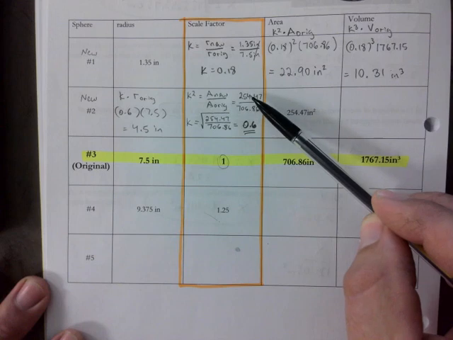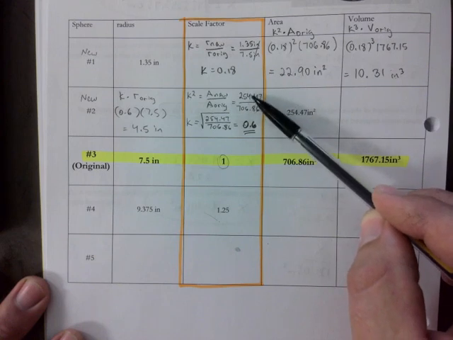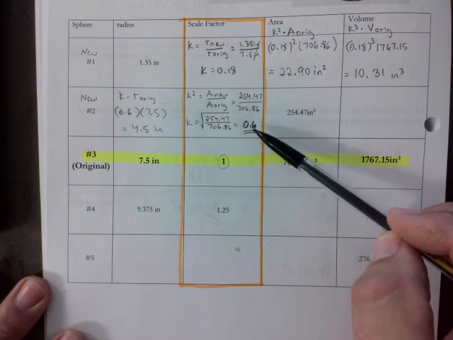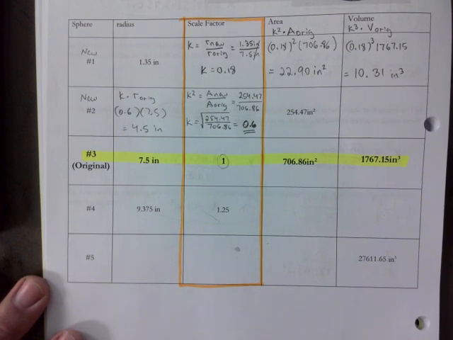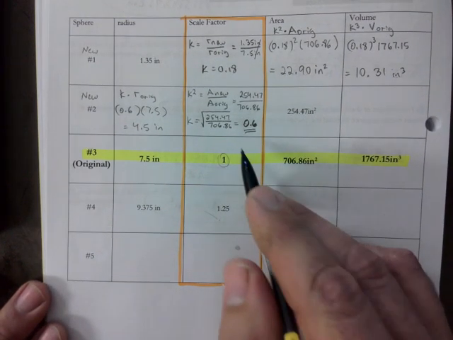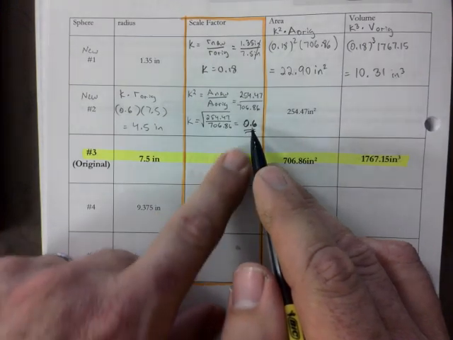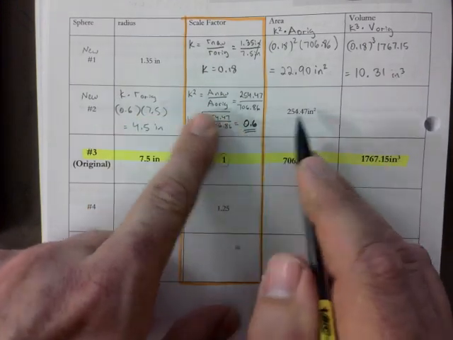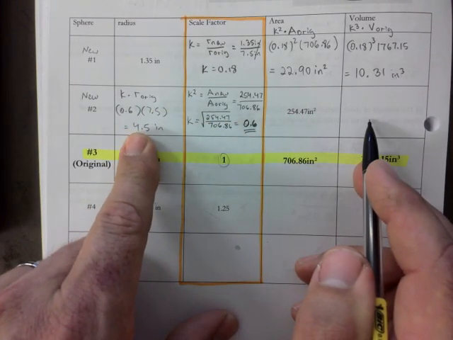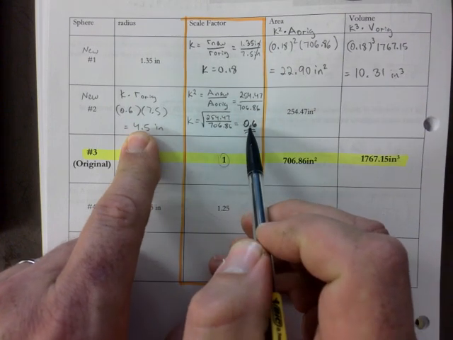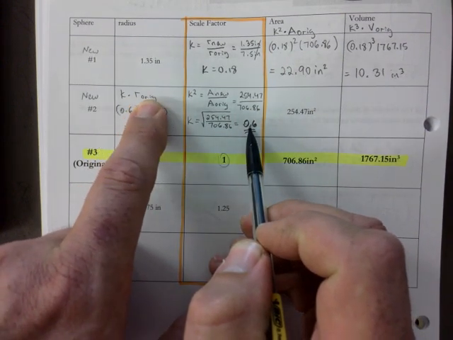What that ultimately means is that if you plug in the values in the right place, you just square root that, and then you get your scale factor that way. And once you have your scale factor, you can travel to any other empty boxes and fill that in by using k. K times the radius of original in this case.